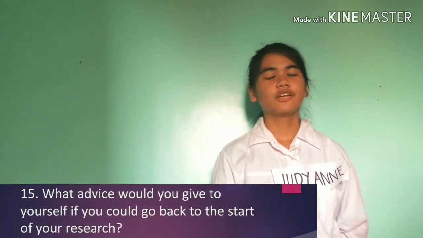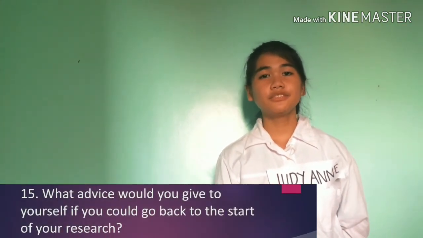Research has been taught. We researchers experienced difficulties and challenges. If I would give advice to myself, and I could go back to the start, it would be to have more patience, to be more responsible, and to have more confidence and courage in myself. In this way, I will finish all things that have been given to me, and I can share the ideas with other people.